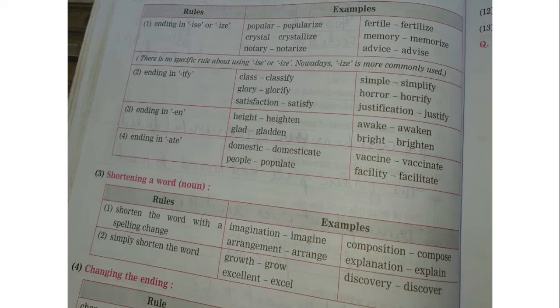Okay. Now, the next one, ending in IFY. Class, classify; glory, glorify; satisfaction, satisfy; simple, simplify; horror, horrify; justification, justify. Ending in en: height, heighten. Heighten means to make it more in height, increase the height. Glad, gladden means to make happy. Awake, awaken. Bright, brighten. Ending in ate.